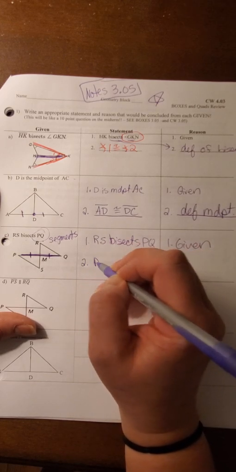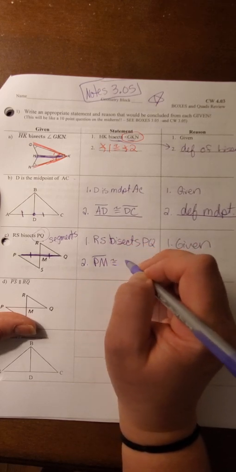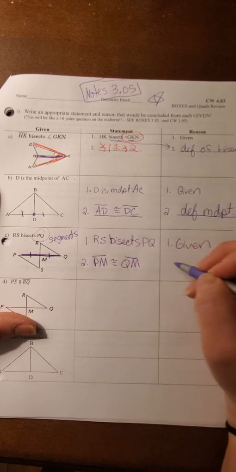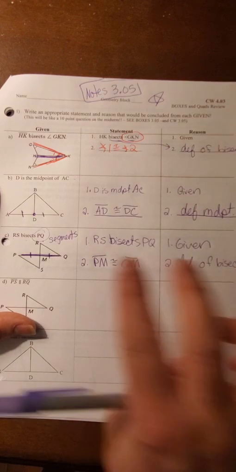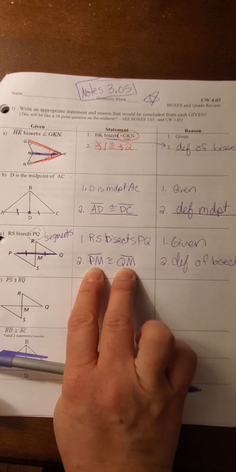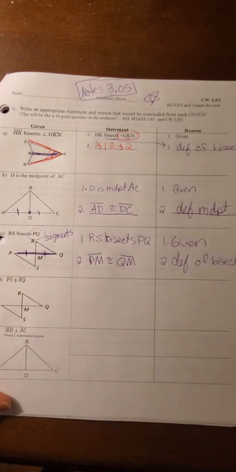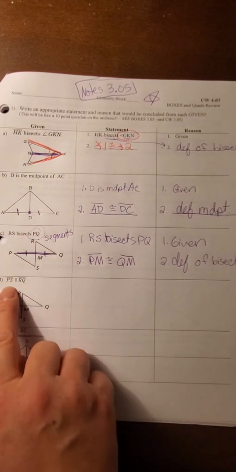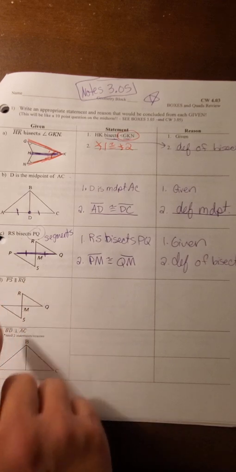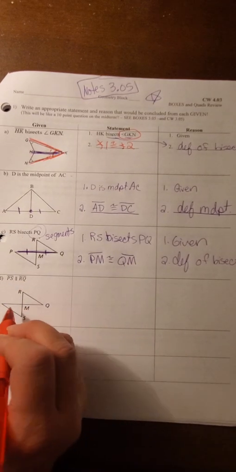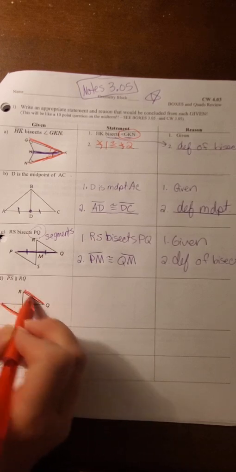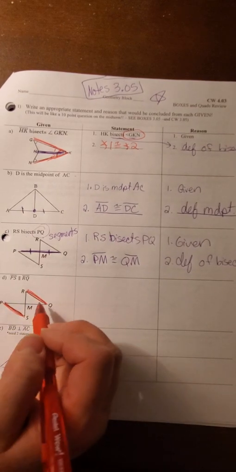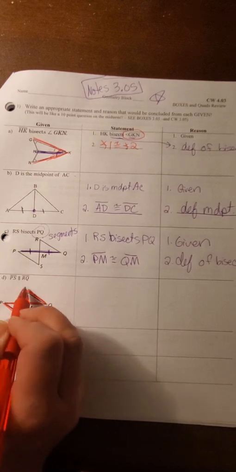Step 2, PM is congruent to QM by the definition of bisector, because a bisector divides something into 2 congruent parts, and those parts were PM and QM. Parallel lines. So same picture, but new facts, okay? A new thing is told to us that PS and RQ run parallel to each other.